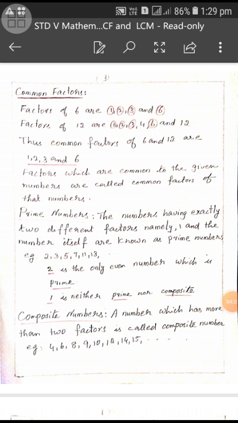What are common factors? Just as you find the common multiples of given numbers, in the same way you find the factors of the given numbers, and the factors which are common are called the common factors of the given numbers. And these factors and multiples, and the properties of factors and multiples, are all things you studied in standard 4.